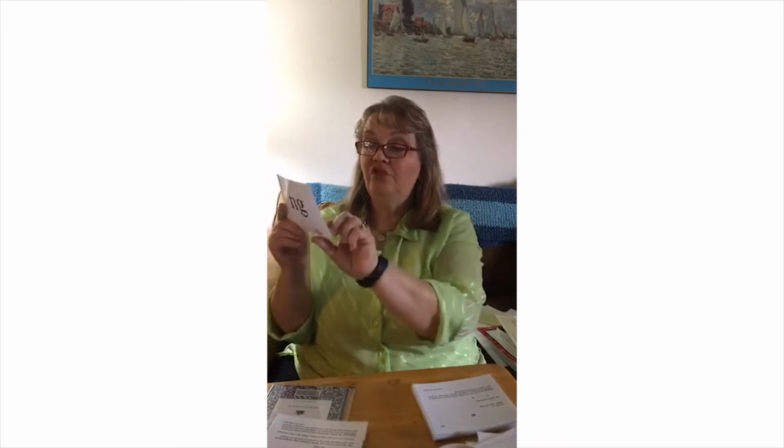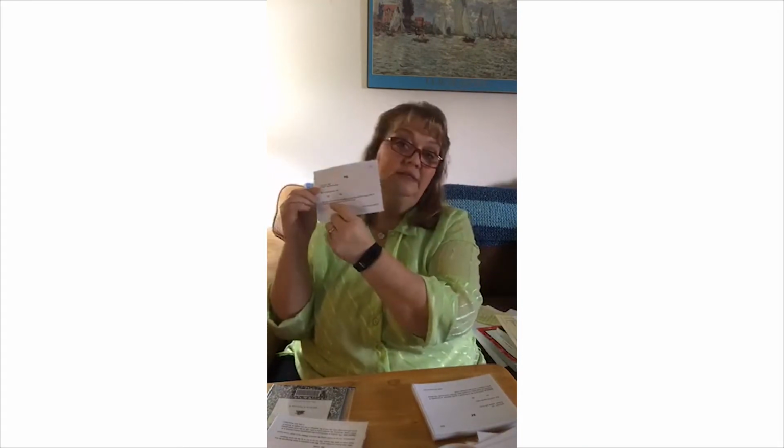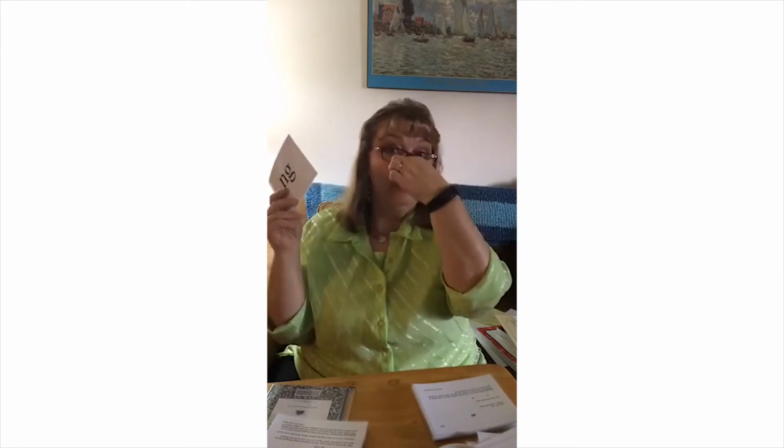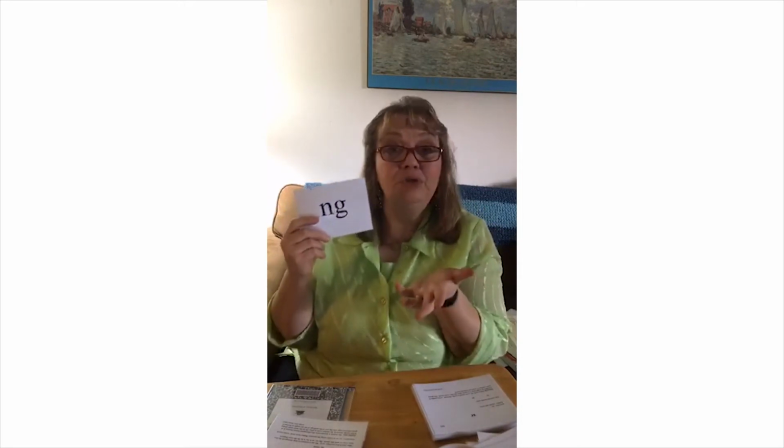On the back, on the newer sets of cards, she says this is a speech tip, this is a nasal sound. And nasal meaning you can plug your nose, try to say the sound, and you can't say it. It's hard to say. So if you have a hard time, because it's in the back of the mouth, it's hard to see how to produce this one, have the child say king and hold that sound. King, and there you go.